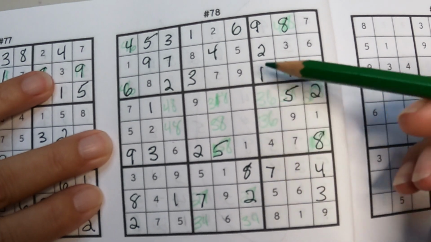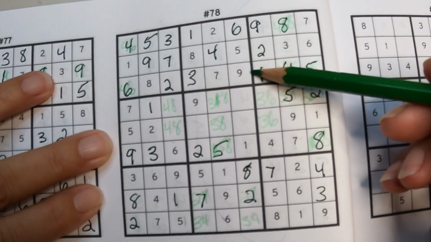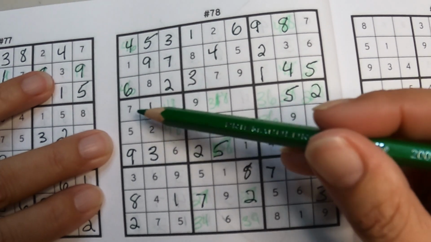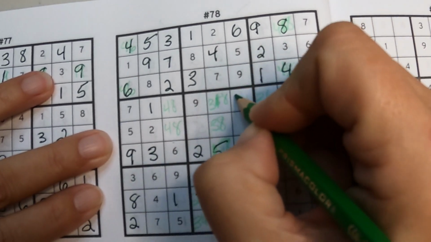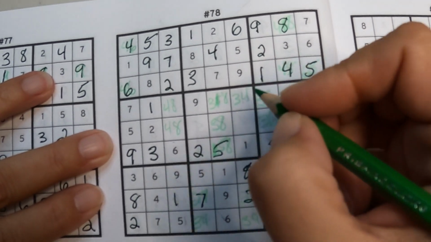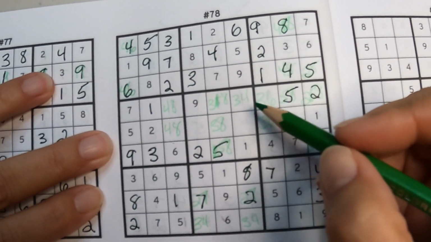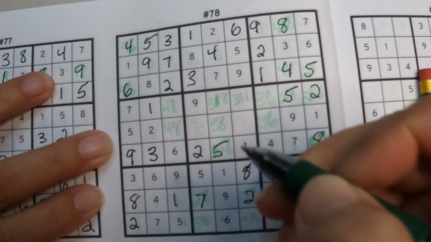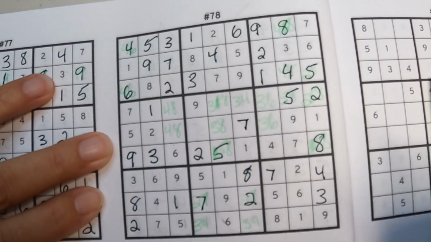For this column, looks like we're missing 3, 4, and 7. We've got a 7 there. So 3, 4, and no help here, but 7 can't be there, 7 can't be there. So that means this is our 7.